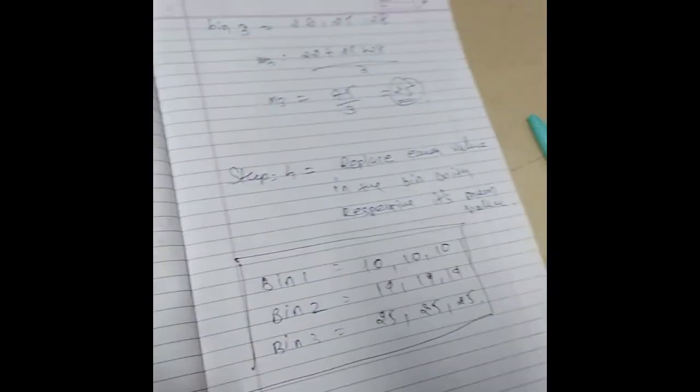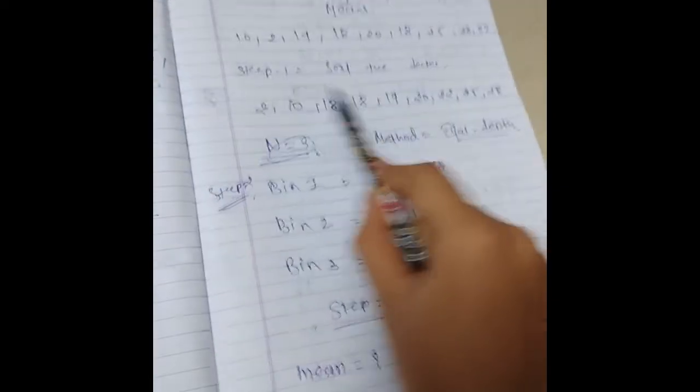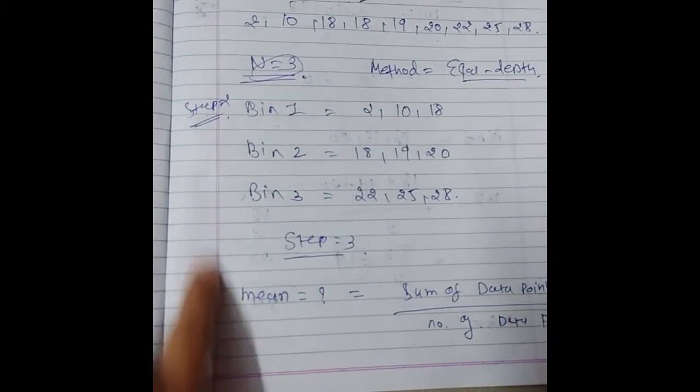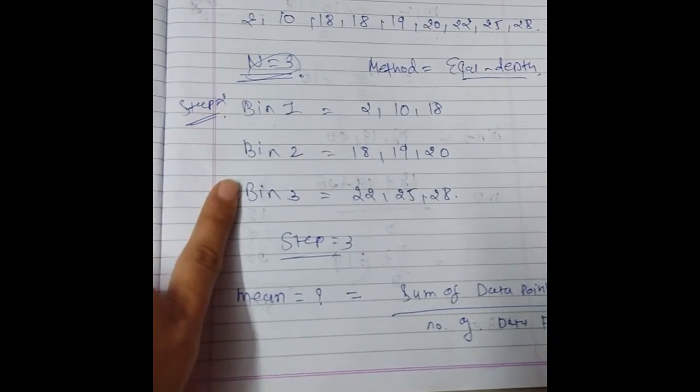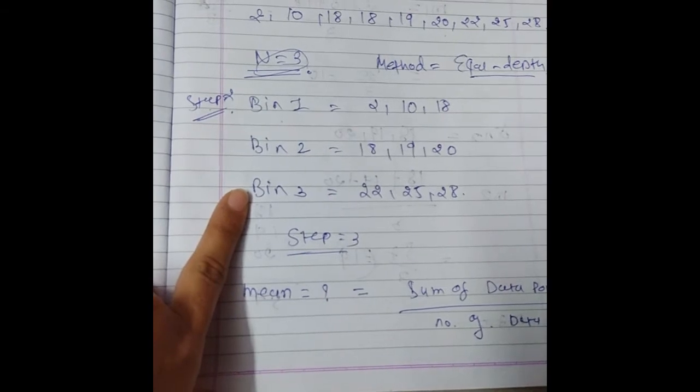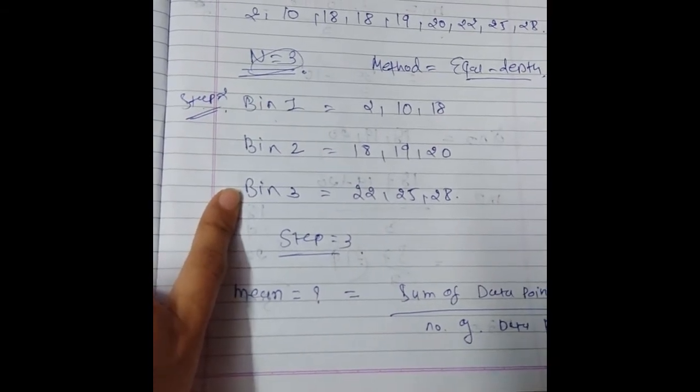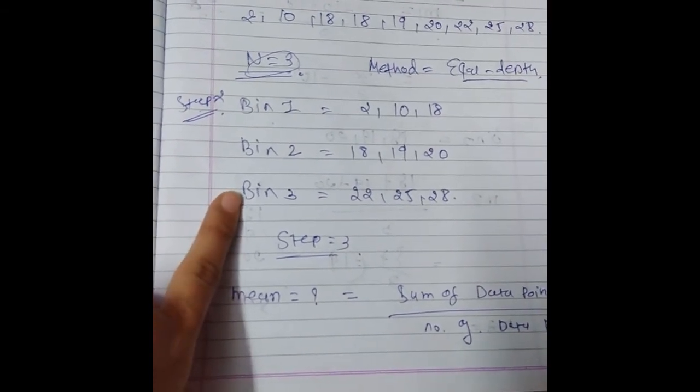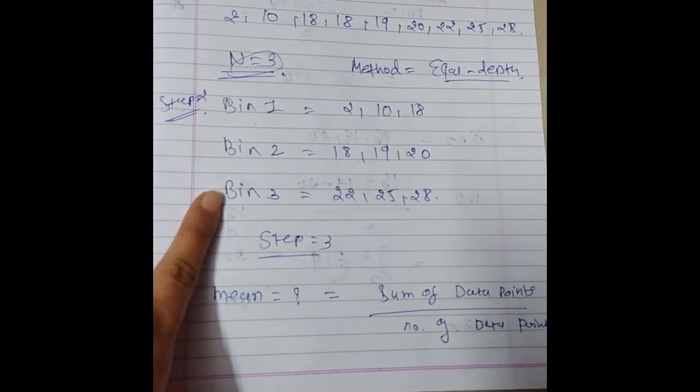So I will repeat all these steps. The first step is to sort the data in ascending order. The second step is to divide the data into bins by using the equal depth or equal width method.